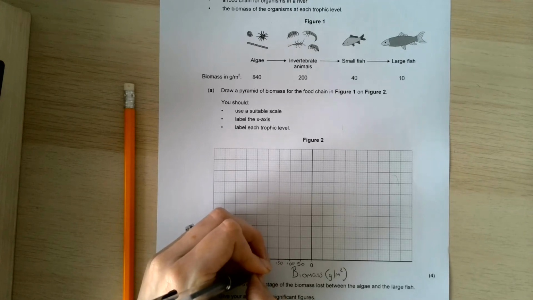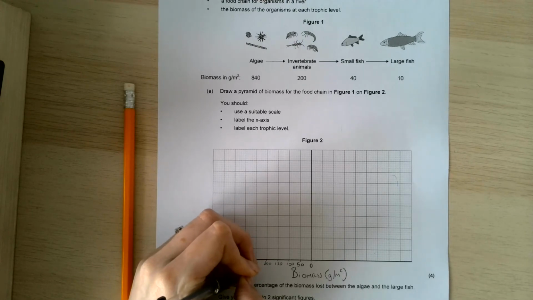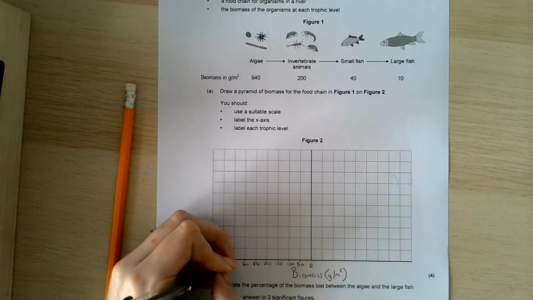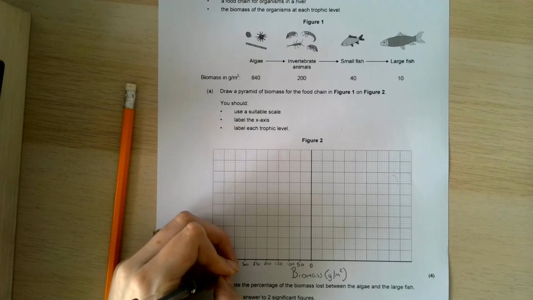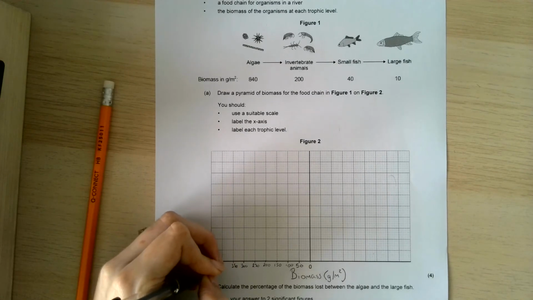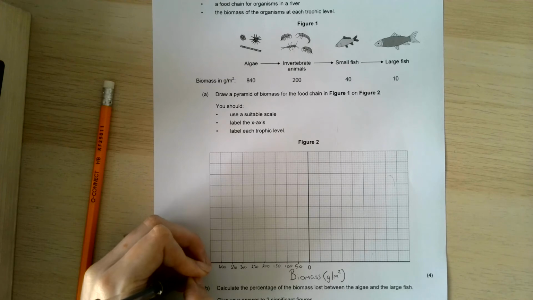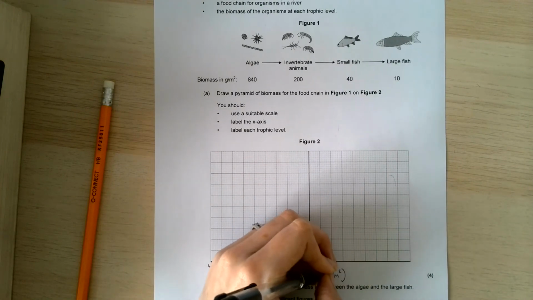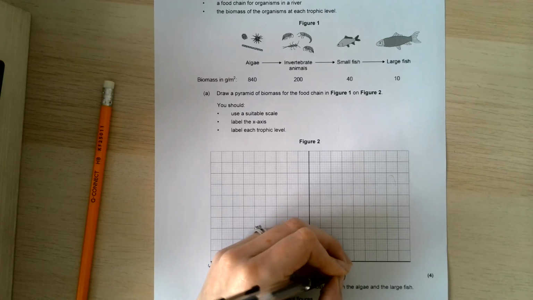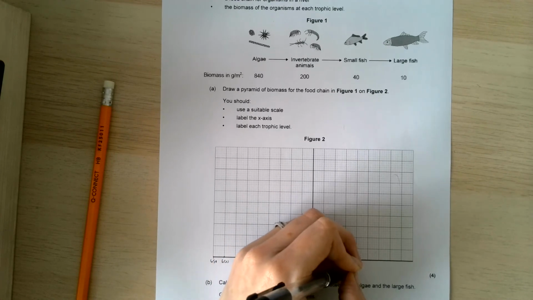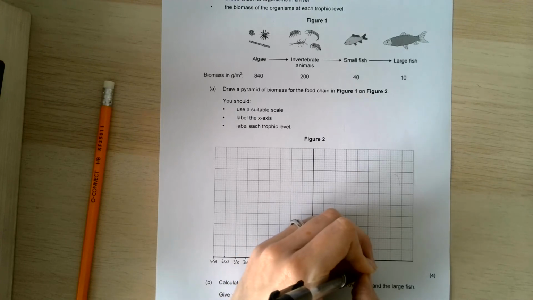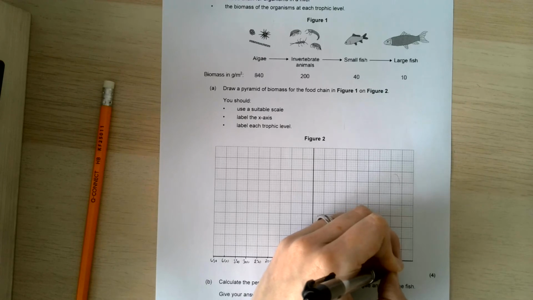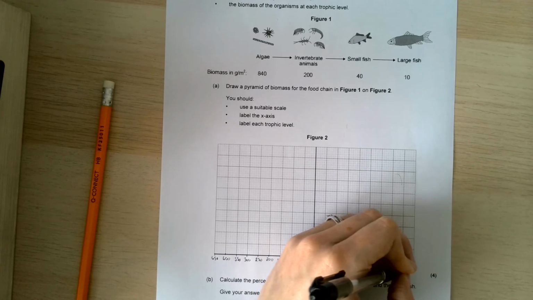Now I know this is a really strange graph and you might not have seen one like this before, but if you are doing a pyramid of biomass, you need to be making a triangular shaped graph with equal amounts of biomass on either side of the zero line. So I need to do the same thing again this way, so 50, 100, etc., because we're going to have equal length on both sides. So your second mark would be for doing an appropriate scale, so this would be an appropriate scale.